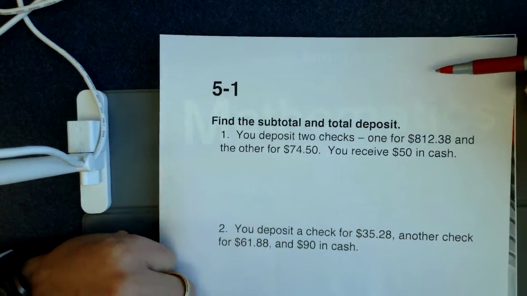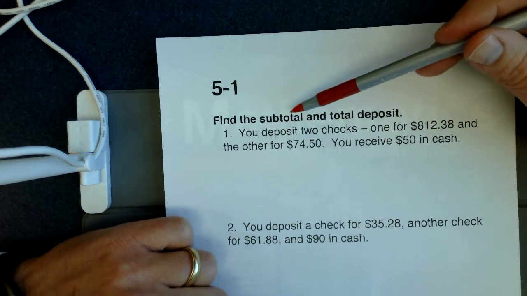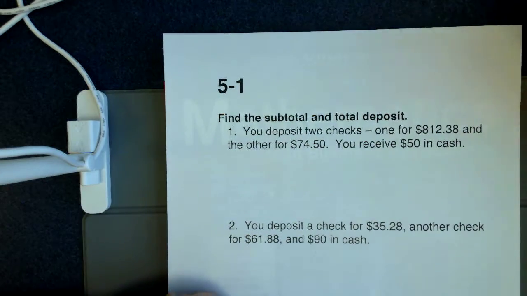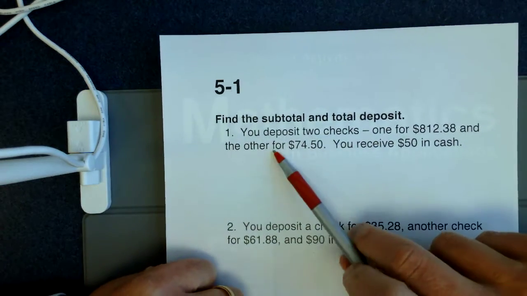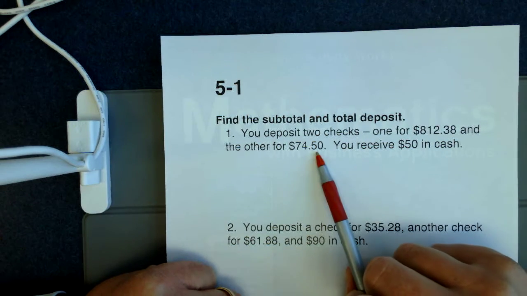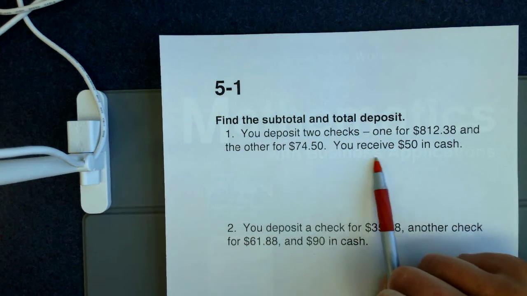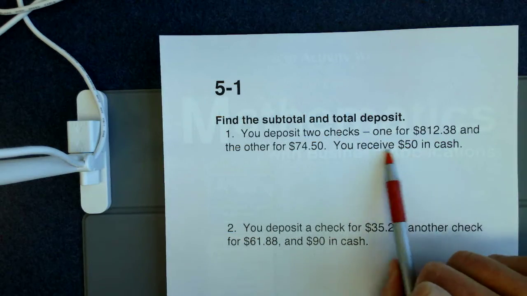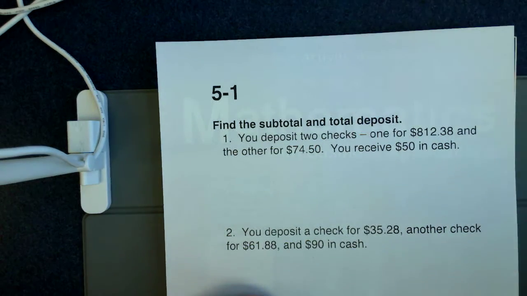A couple of examples for you for section 1. They want the subtotal and total deposit for the deposit we're going to make. And it says we're going to deposit 2 checks, one for $812.38 and the other for $74.50. And then we're going to receive $50 in cash. That means we're going to keep $50 of the deposit we're going to make.